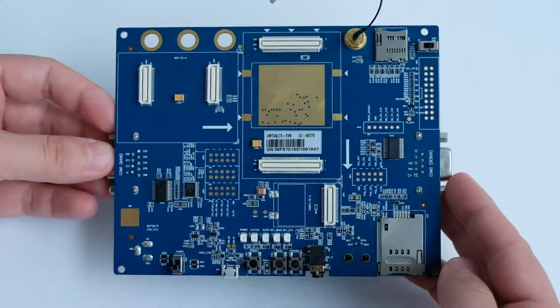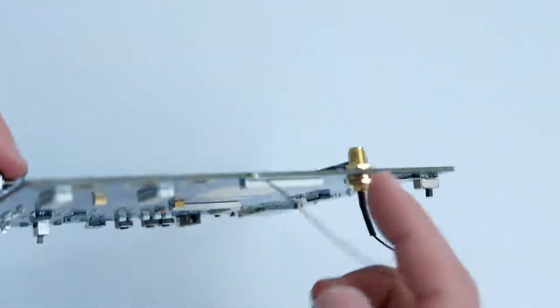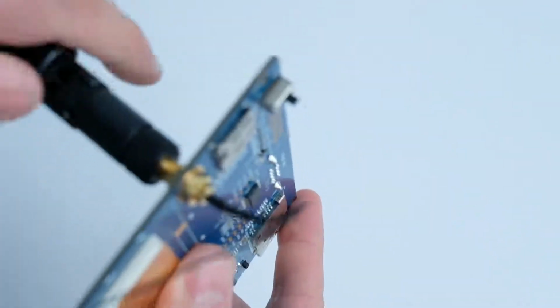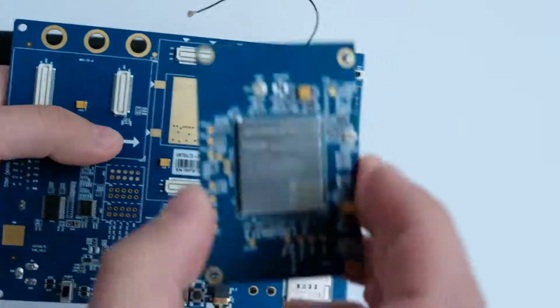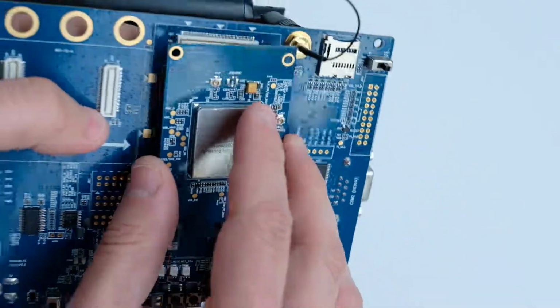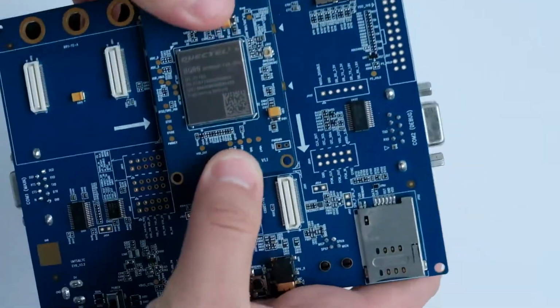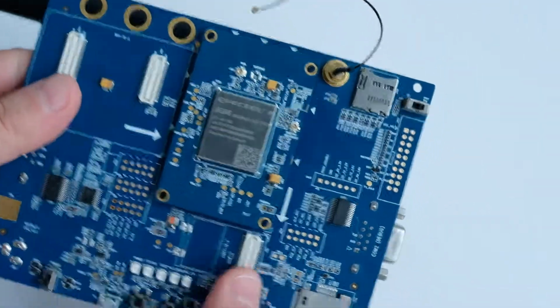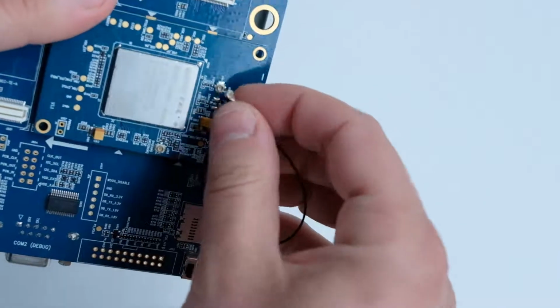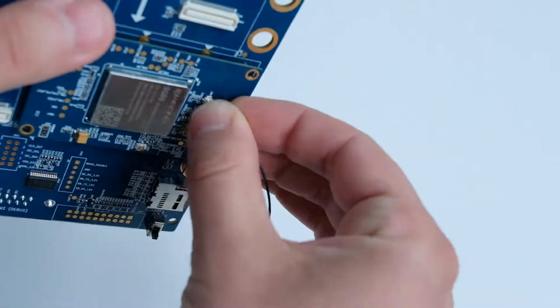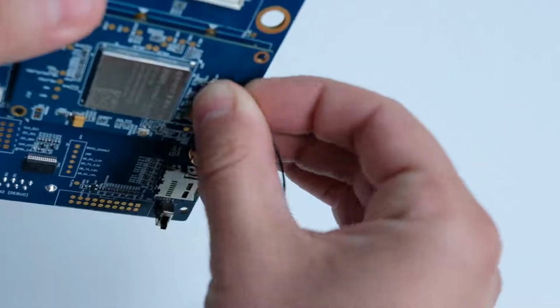First, connect the RF cable. Make sure it's connected tightly. Then screw the antenna. And finally, the module on a TA adapter board. Snap it on the two connectors. Then connect the RF cable. This is more delicate, so take care.